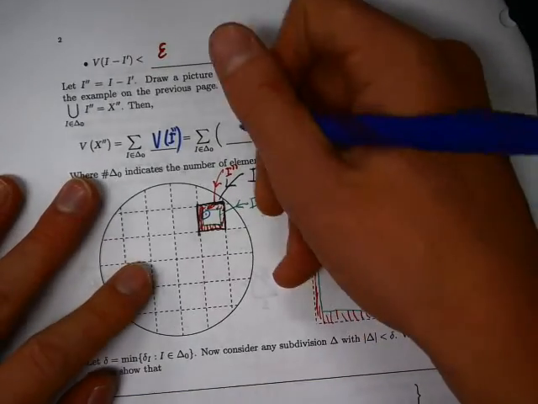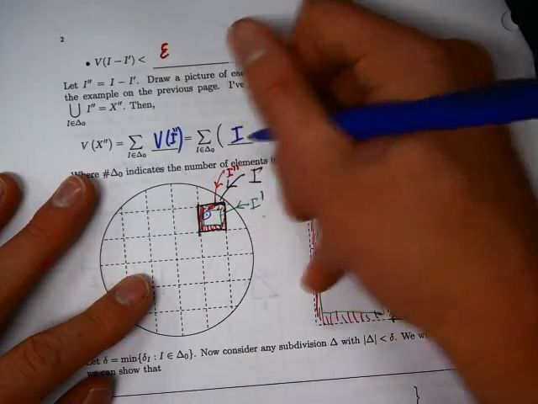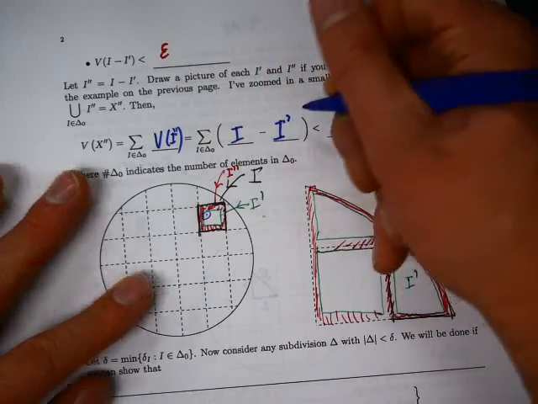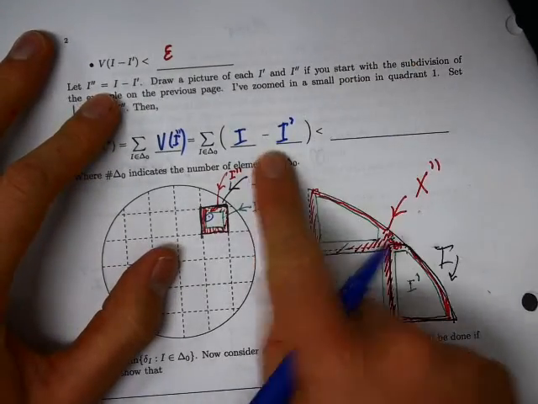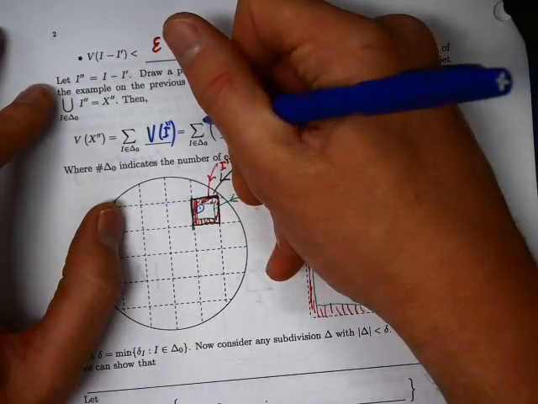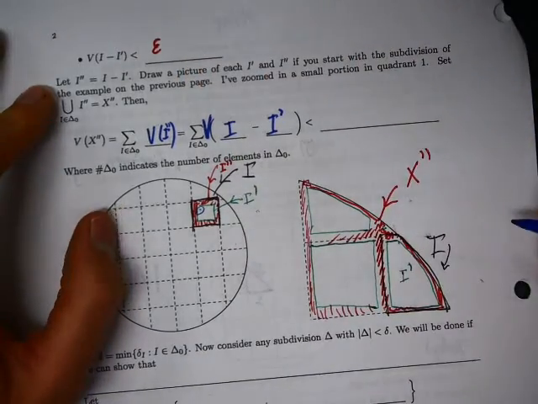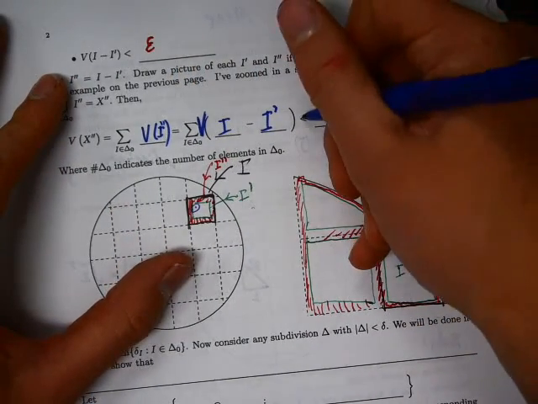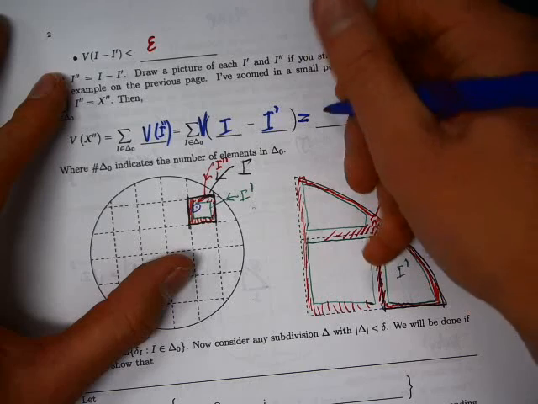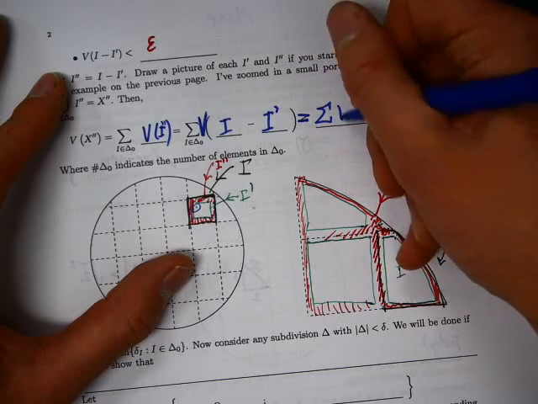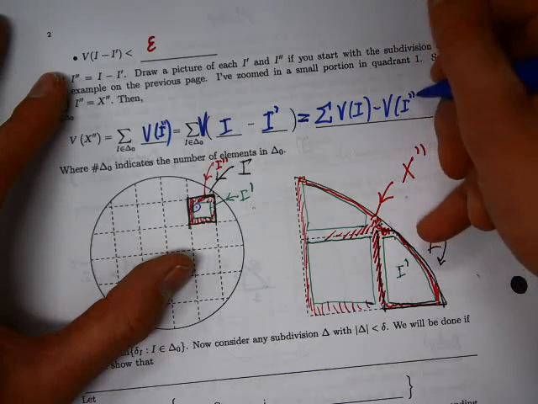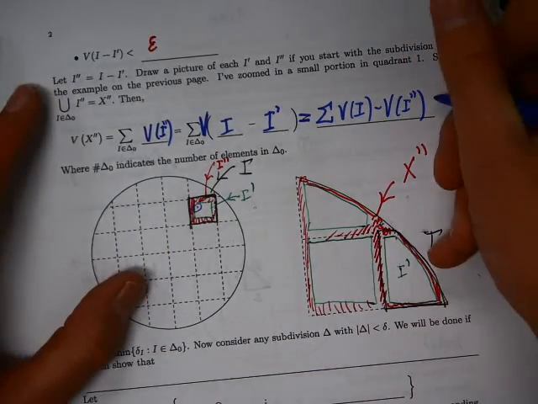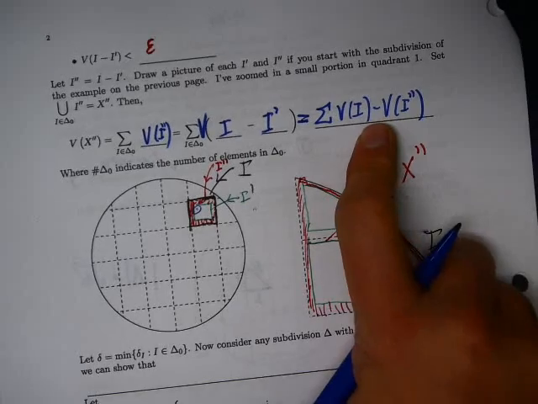which is the sum of the volumes of all of the I minus I primes, where I had left out the V for volume. Let's do one more step. That's equal to the sum of the volumes of the I's minus the volumes of the I primes.